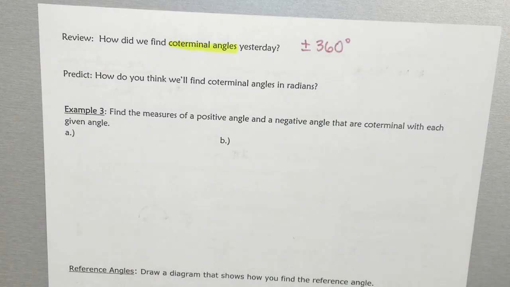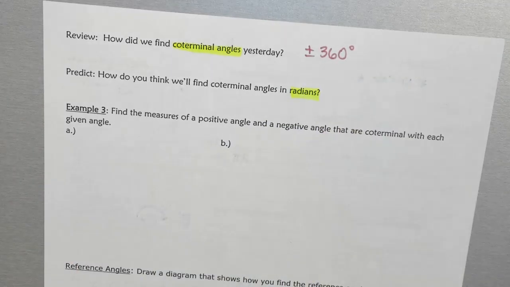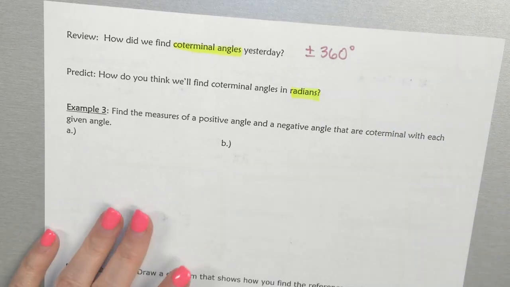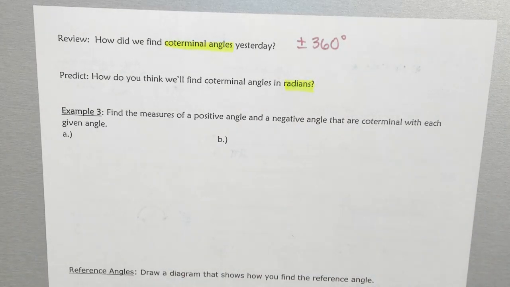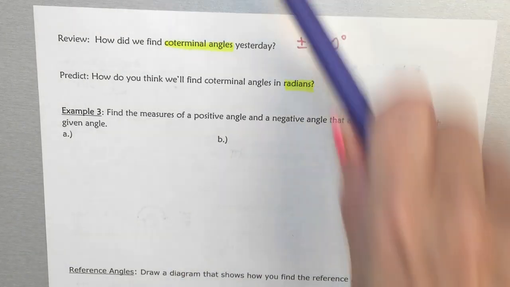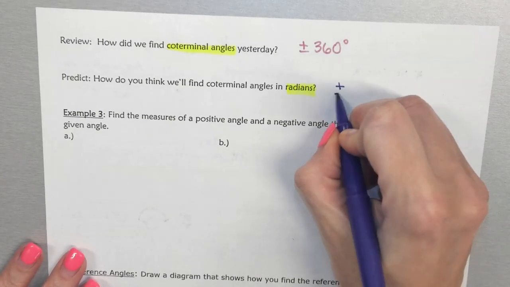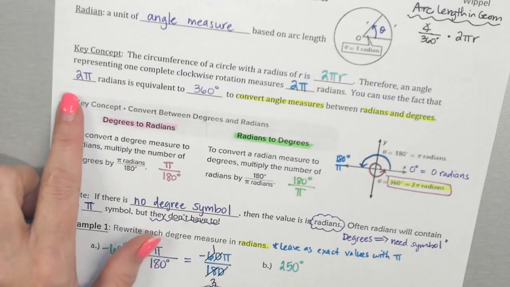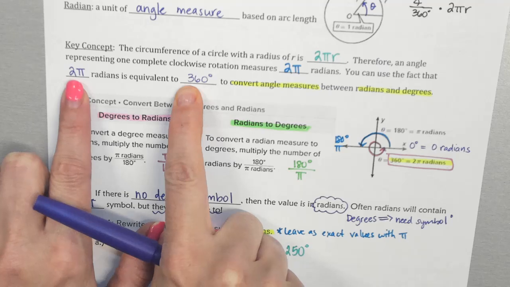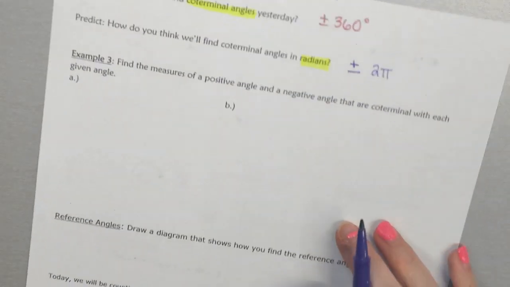Okay, so for the prediction, it says, how do you think we'll find coterminal angles in radians? So if yesterday we did this in degrees, we added or subtracted 360 degrees. If we're in radians, what's the equivalent? Plus or minus? Not pi over 180. 2 pi, yes. Okay, because remember one of the first things we talked about is 2 pi radians is equivalent to 360. So 1 full time around the circle is equal to 2 pi radians, okay?